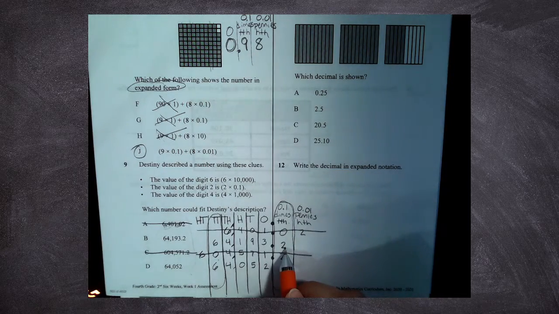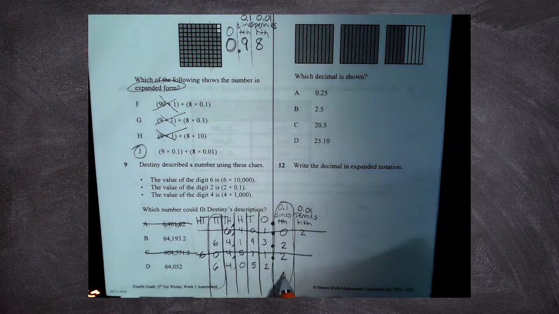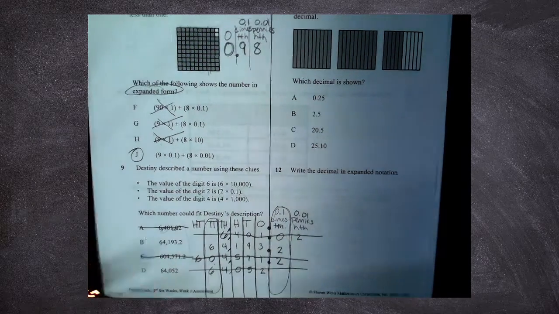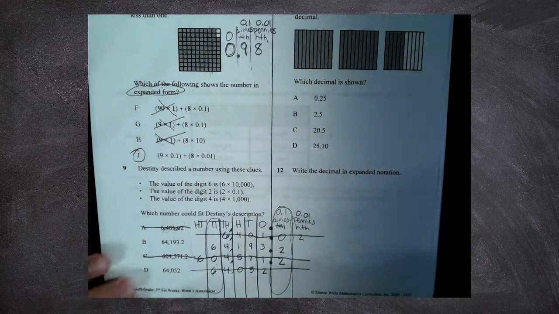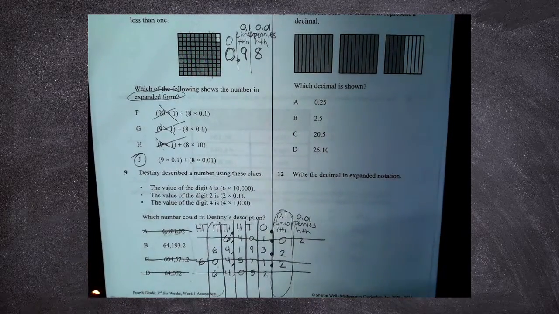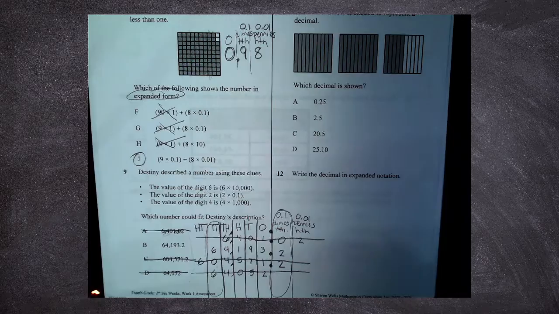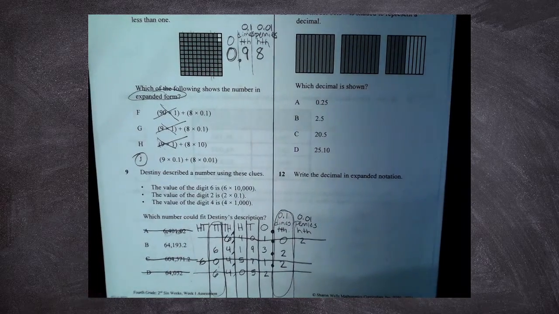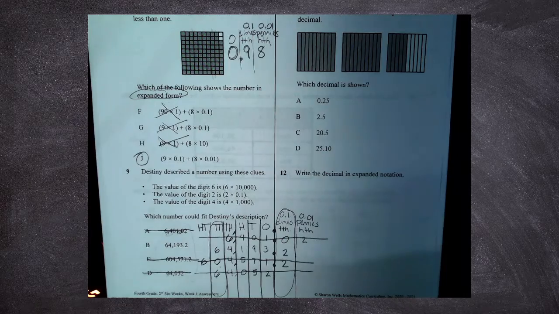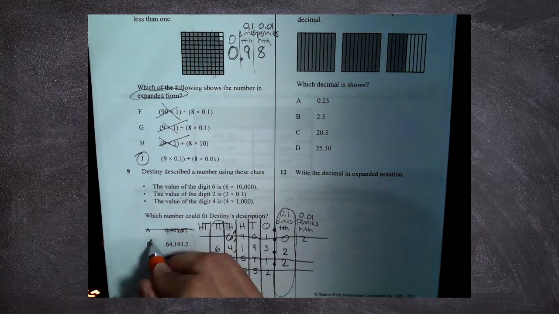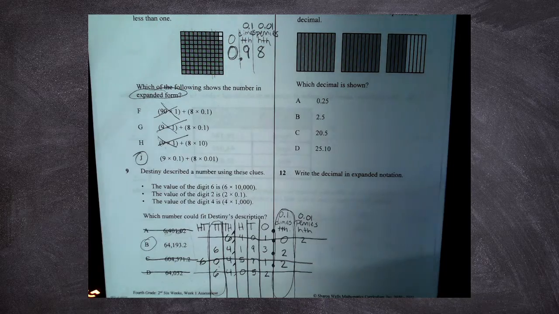Answer choice B has a 2. Answer choice D does not. Blank. There's not even a 0. If there's no 2, it can't be my answer. Now, I could check the last clue that they gave me, but there's only one answer choice it can be. That would be answer choice D, the only one that so far has been following my clues. Every other number didn't match the clues, so it can't be the answer I want.